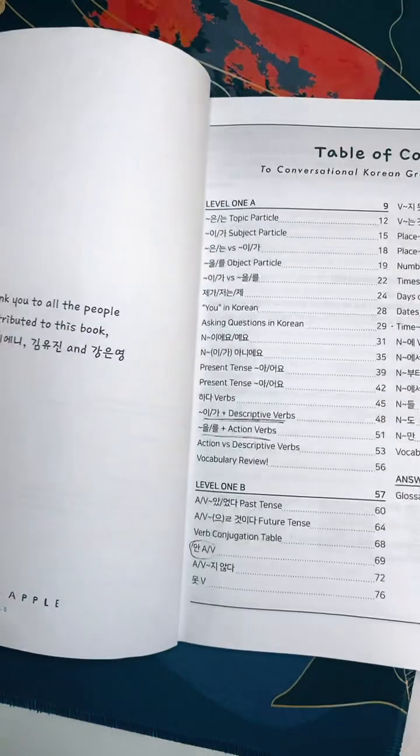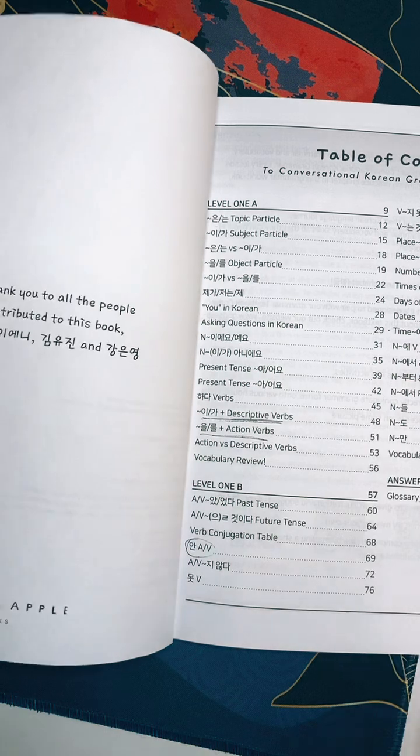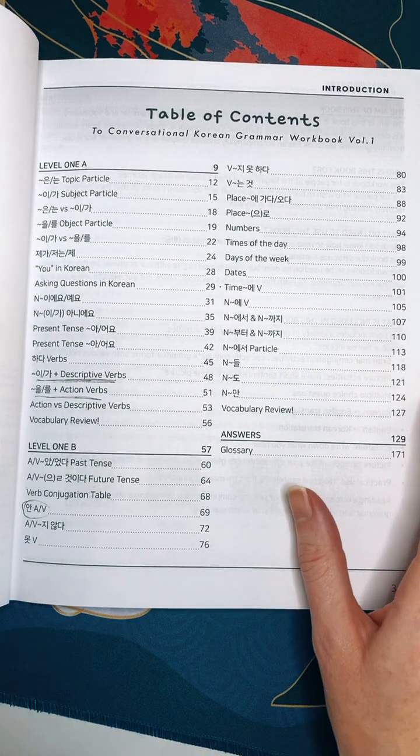But yeah, there is also dictation and other exercises as well to practice listening and all those things as well.